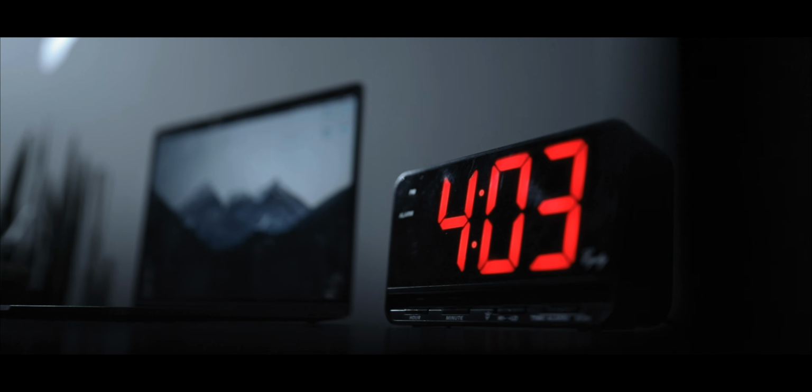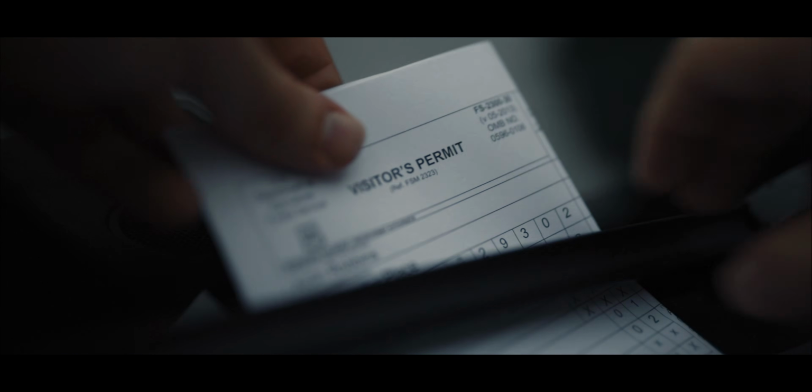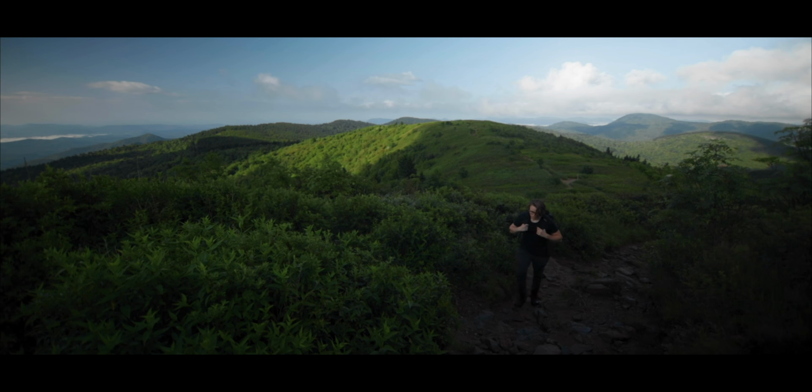In this sequence, I also wanted to show the reality that goes into capturing that very romanticized version of the location. So we see me researching a trail, getting up early, filling out a camping permit, hiking a long distance. So you see what goes into capturing the first part of the video.